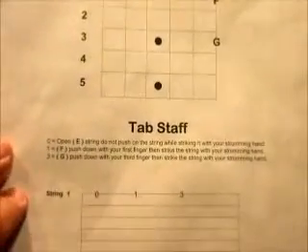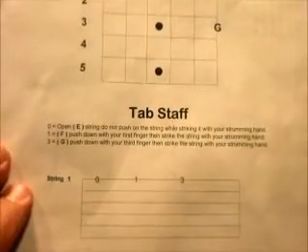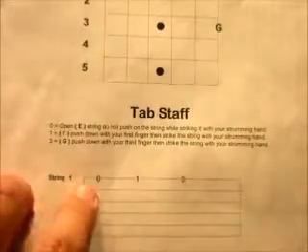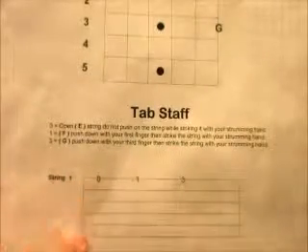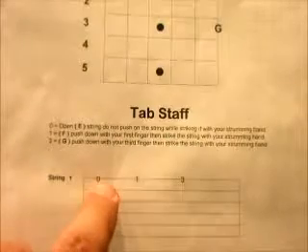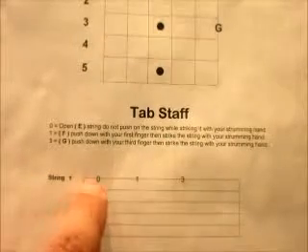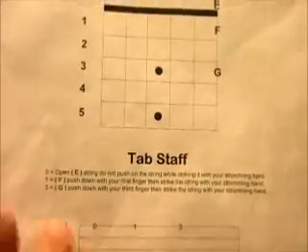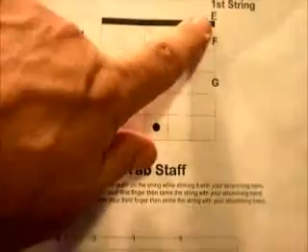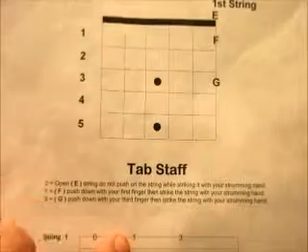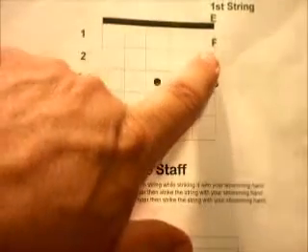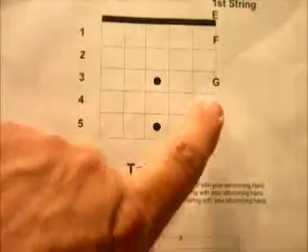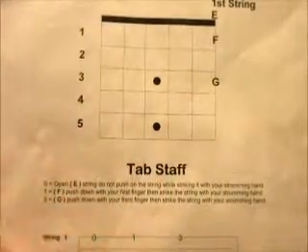Okay, now I'll also give you the tab staff. Now the tab staff is upside down from how you're holding the guitar. The first string is on the top of the tab staff, and the sixth string is on the bottom. So on the first string, 0 is open. Okay, the open is the open E. Slide down a little bit. That's the open E. Now the first fret on the first string is F. The third fret on the first string is G. So that's how you read tabs.